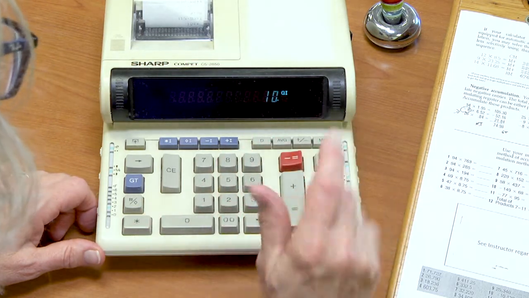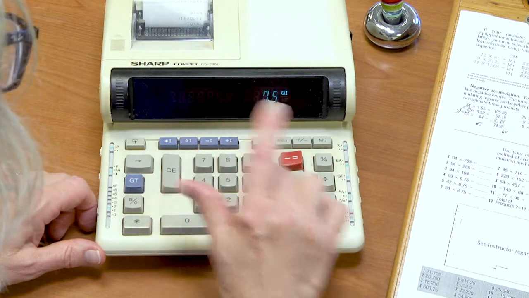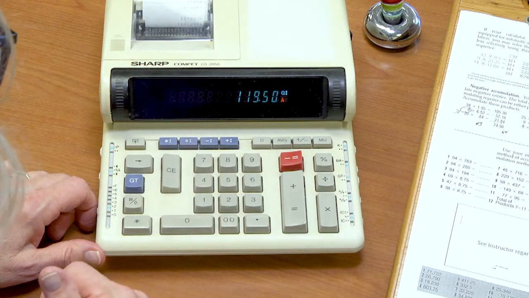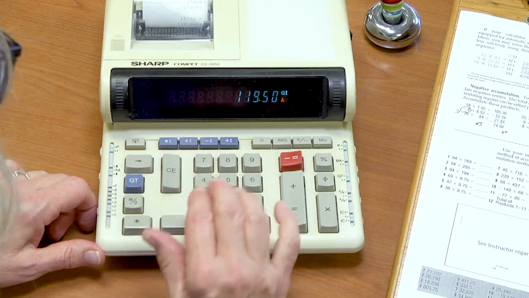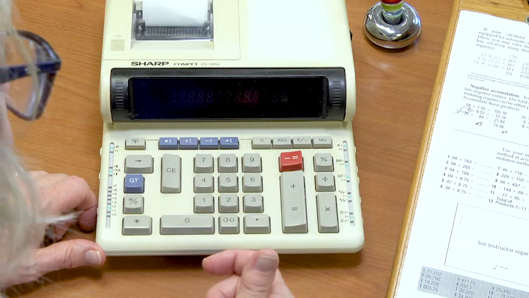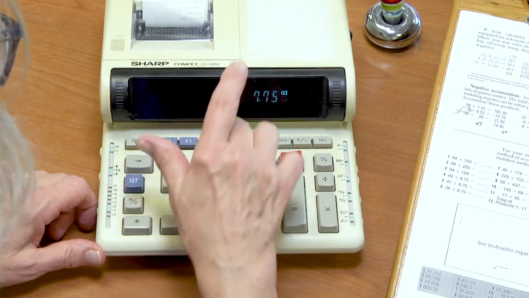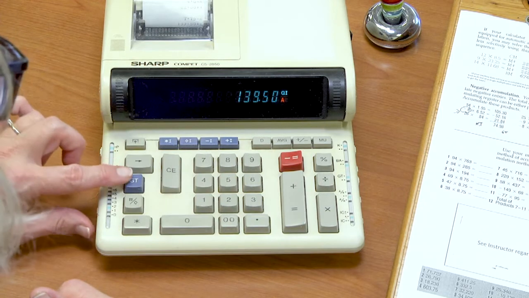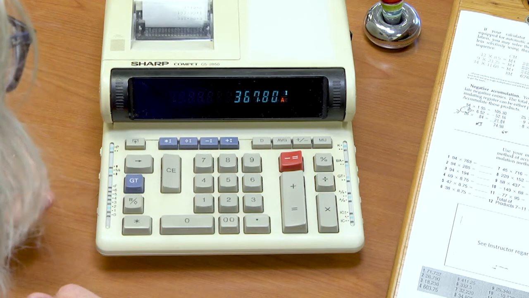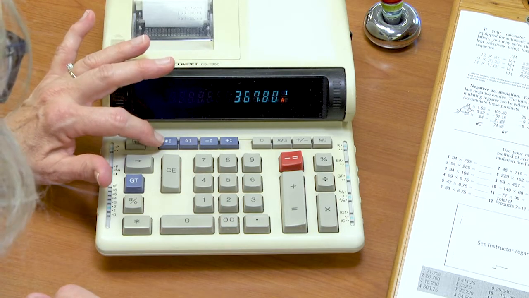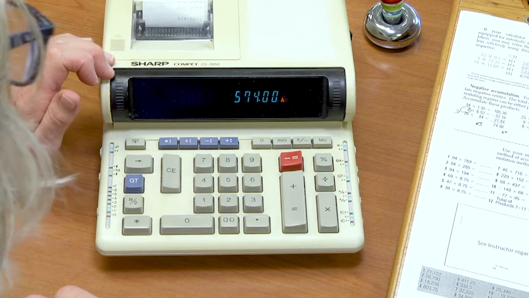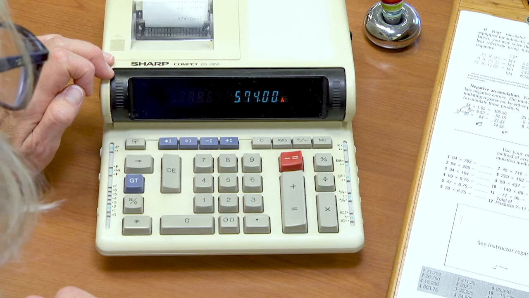10 times 7.5 equals 11.95 memory plus. Second line's done. Last line, 18 times 4.6 equals, and 7.75 memory plus. At the very end, we're going to hit grand total. It's going to give us the total for the total cost. And star I, or memory total, is going to give us the total for our retail. And it came out perfectly.